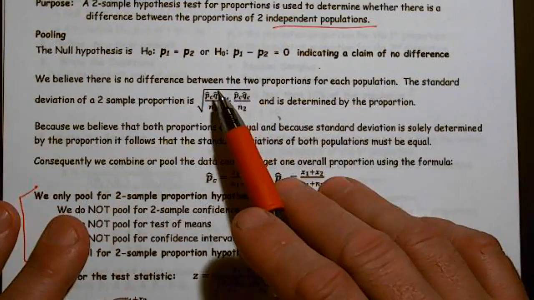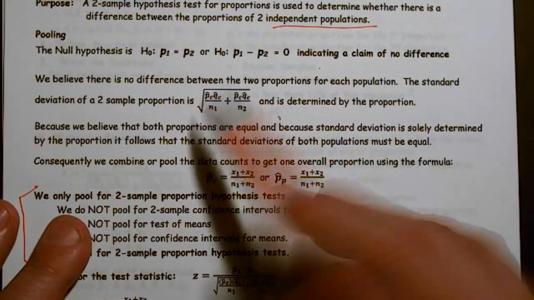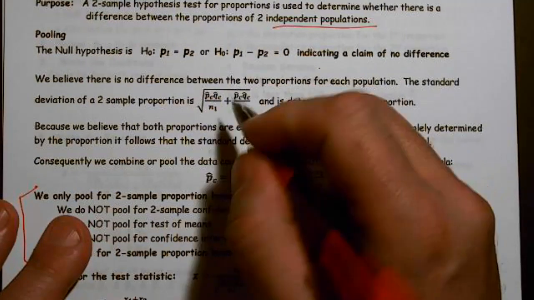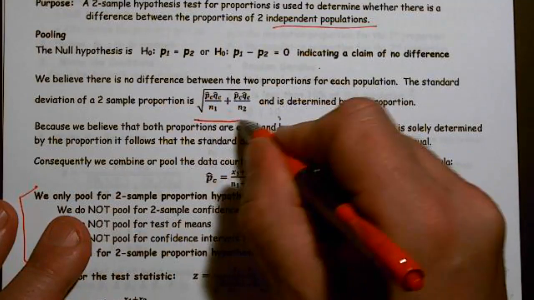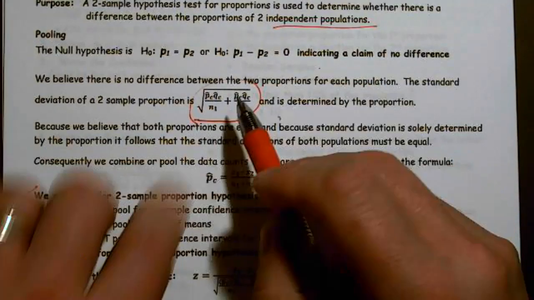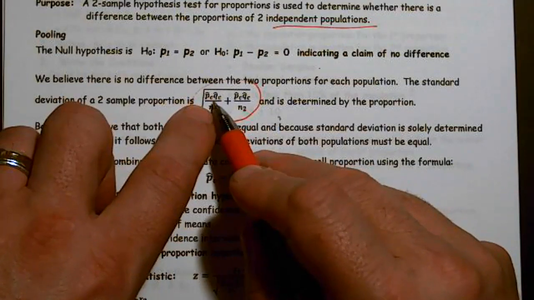First off, the standard error for a difference in proportions hypothesis test will be this. Notice we have P hat C and Q hat C. We've not had that before.